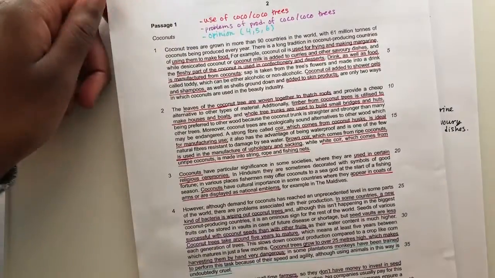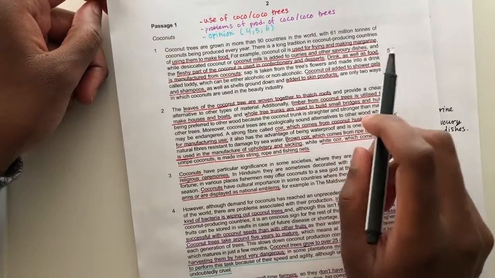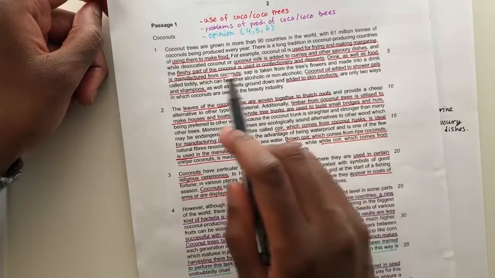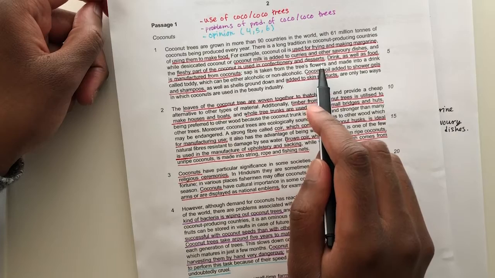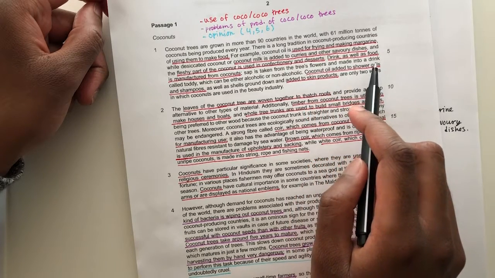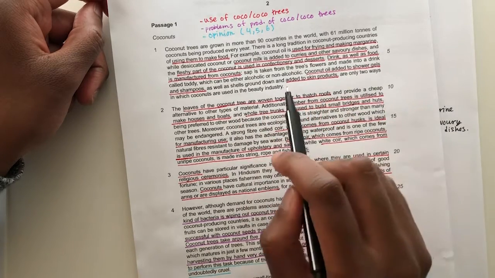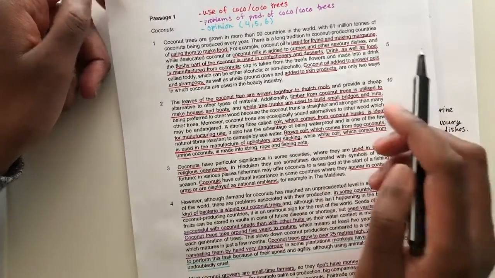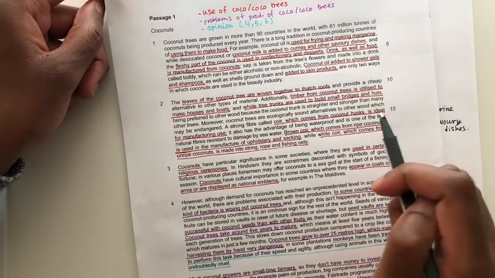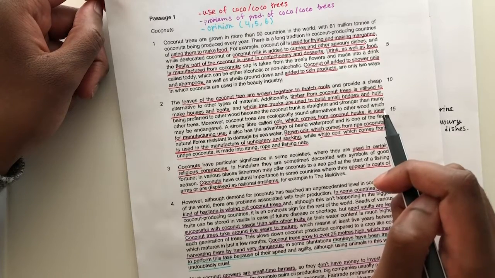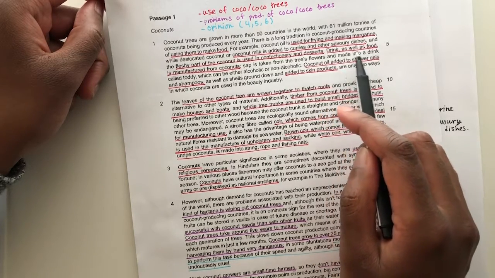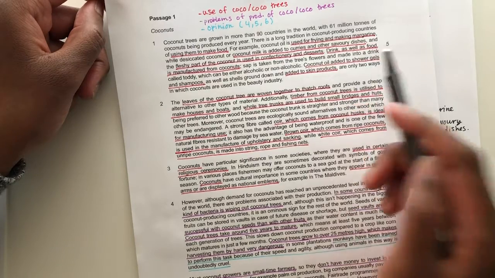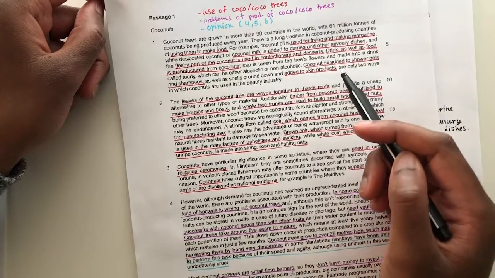Okay, third point. Fleshy part of the coconut. I'll skip this one here. You know, you can pick and choose because we have a lot to choose from, right? So what am I going to take next? So here we have, you know, coconut is used to make drinks, right?